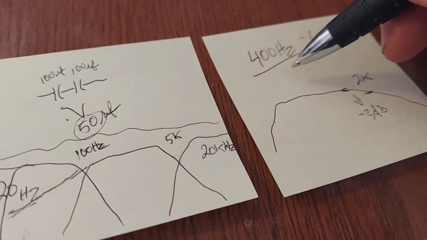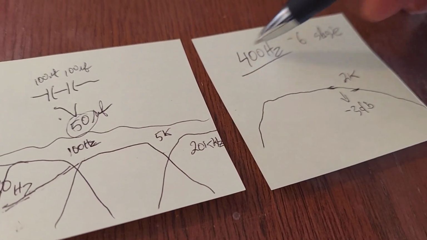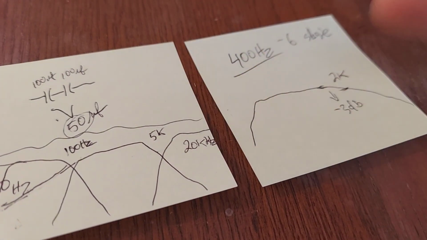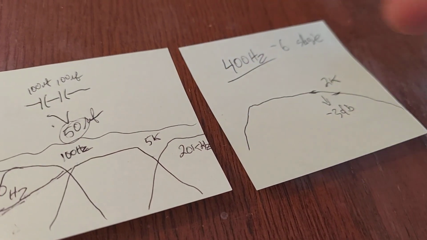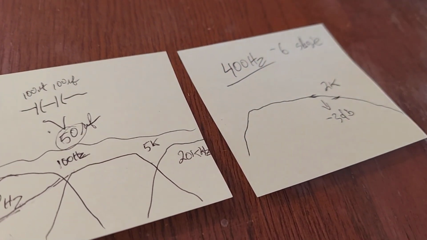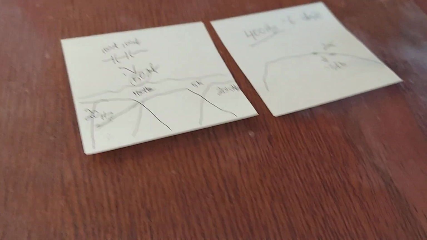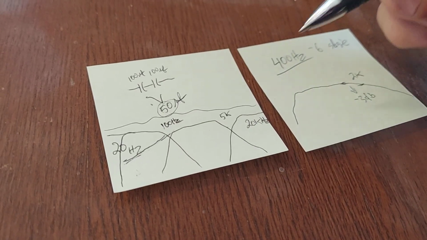at 400 hertz. But again, 6 dB slope is pretty shallow, and so typically it'll cross up in real life, like where you could actually hear it at maybe like a negative 6 dB down at like 200 hertz. So, I think that's what I wanted to cover, was basically just bass blockers, the idea of bass blockers.